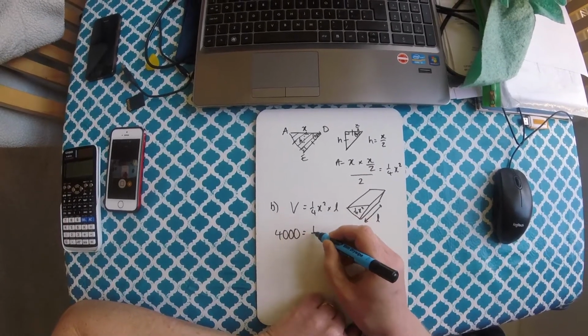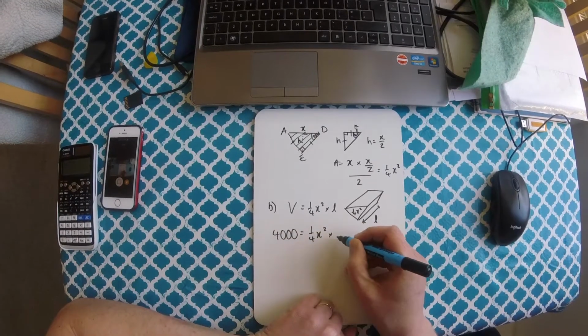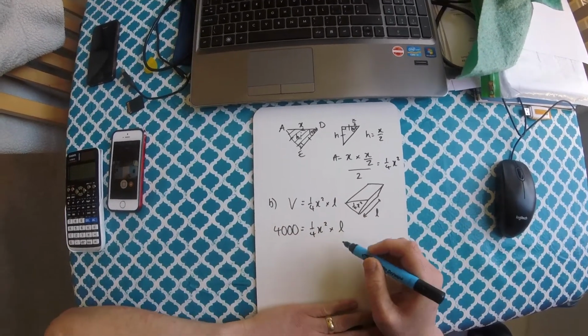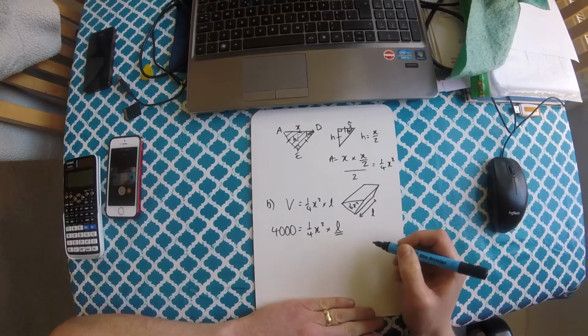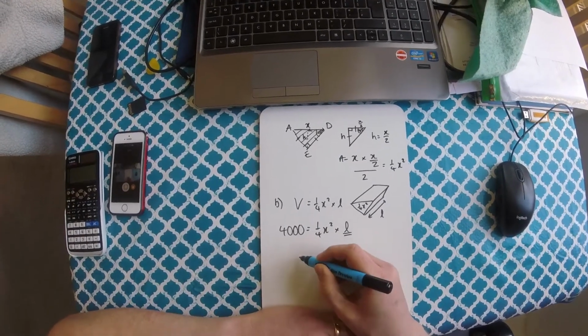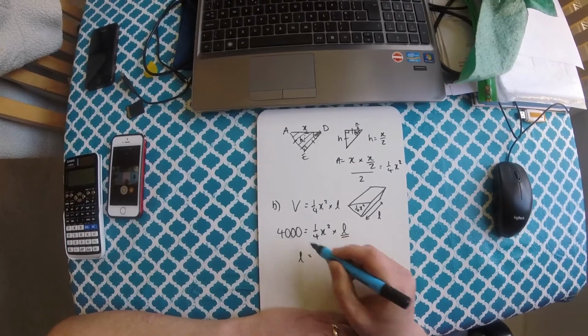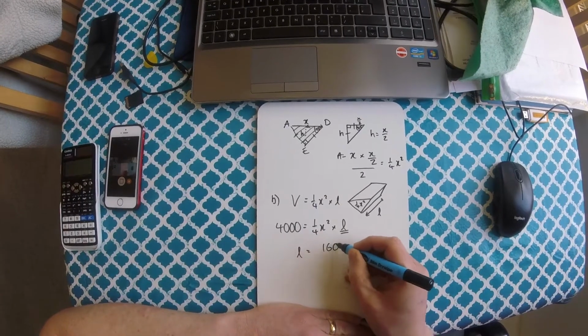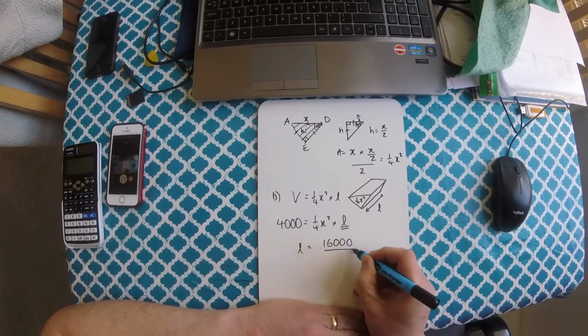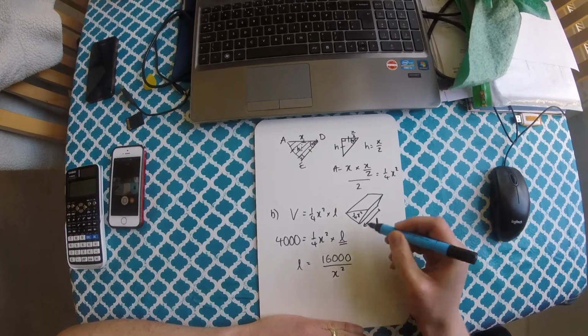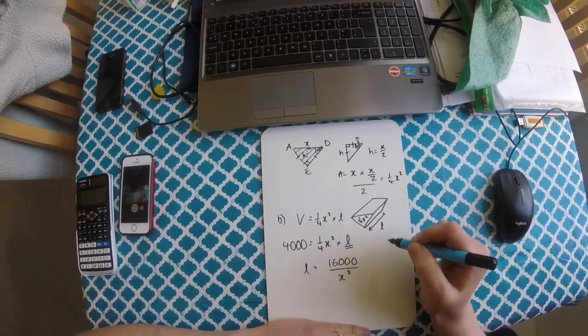A quarter x squared times by L. So what I'm now going to try and do is get the value of this L in terms of x. So L is going to be, well, we times by 4 and divide by x squared. So that's my length.